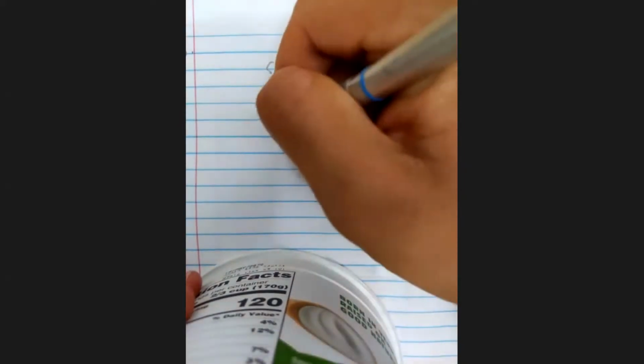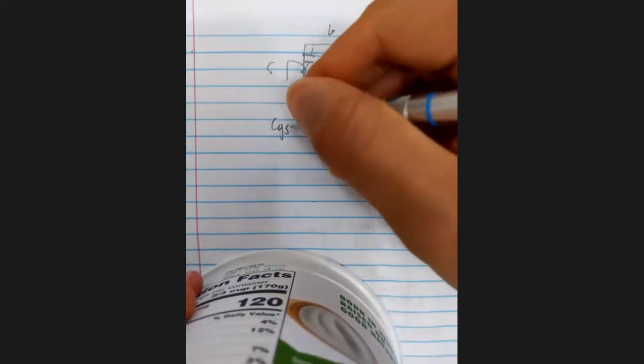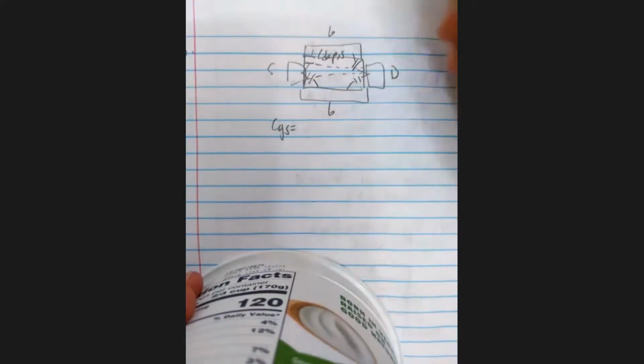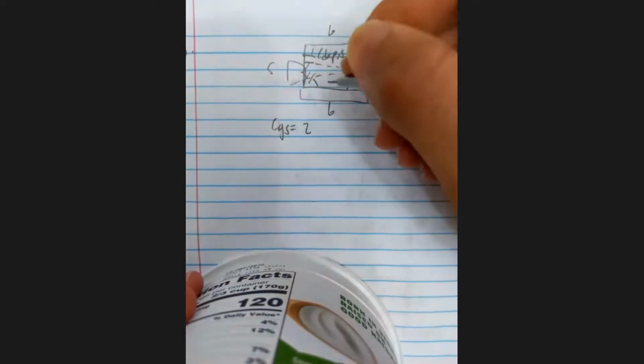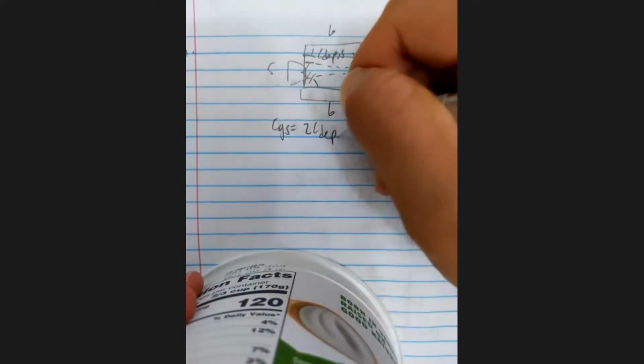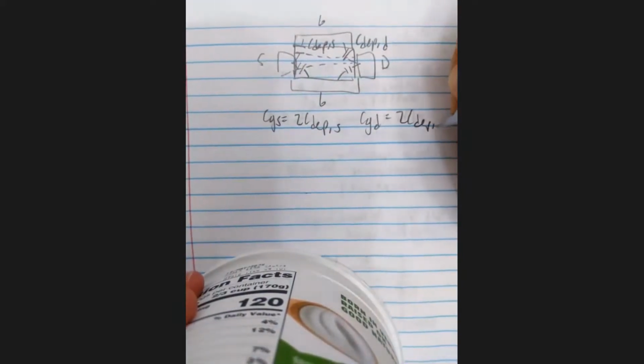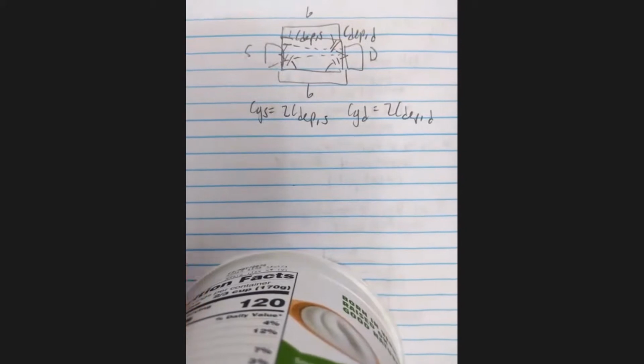So CGS is just going to be, if we call each of these CDEP S and CDEP D, CGS is going to be 2 CDEP S, and CGD is going to be 2 CDEP D. Both of them are depletion capacitances.